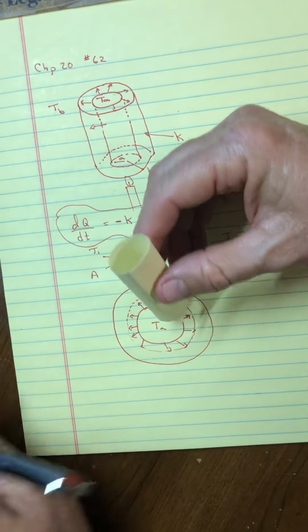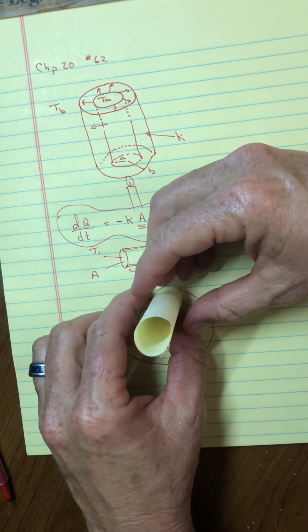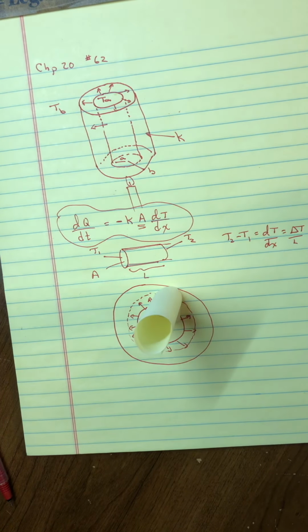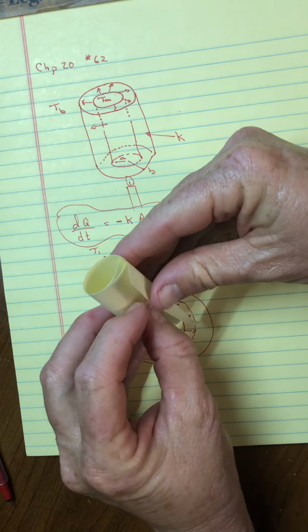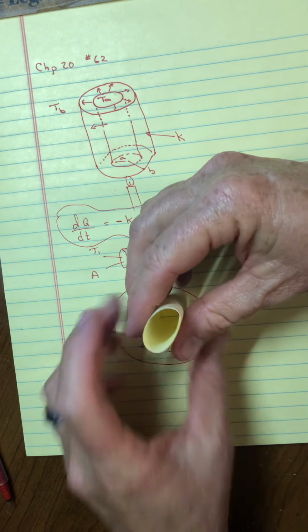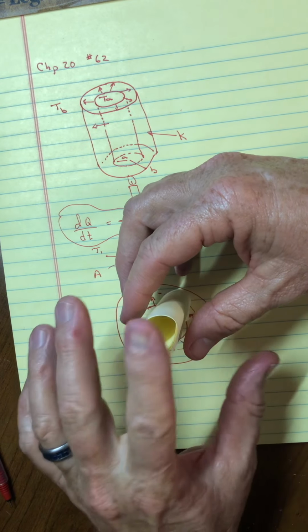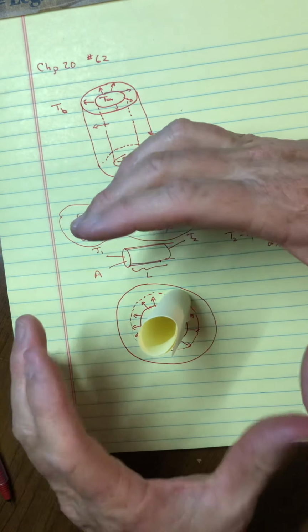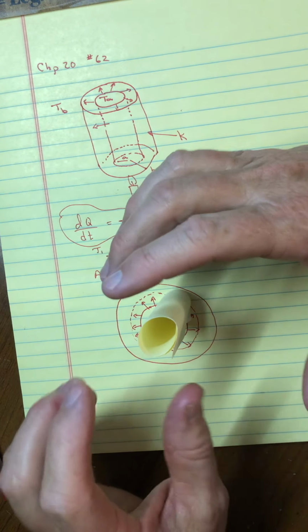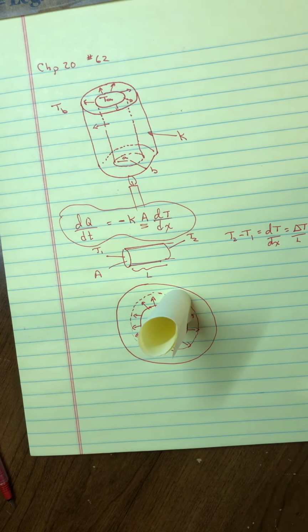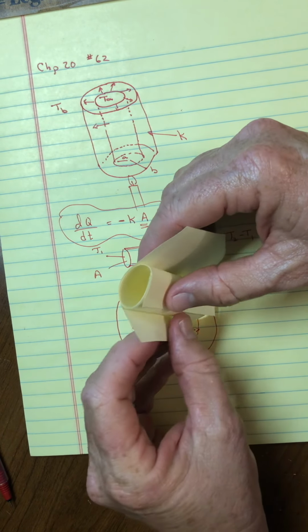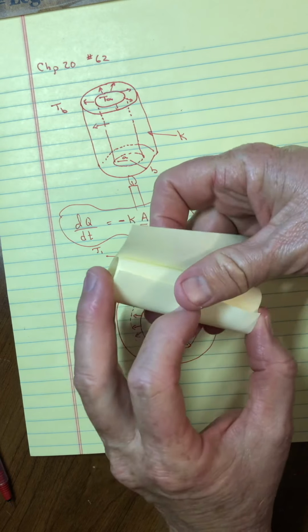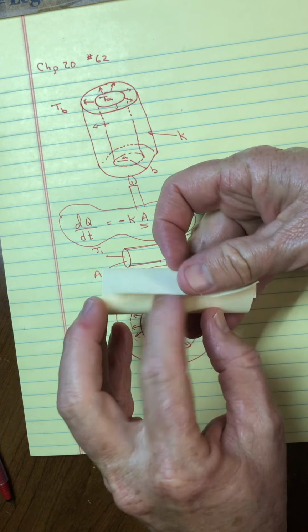Okay, now a moment later, after it goes through the first layer, it would have to go through a second layer. Now that second layer has a slightly bigger radius, and therefore it has a slightly bigger area. Of course, then as it goes through the second one, it's got to flow through the third one.